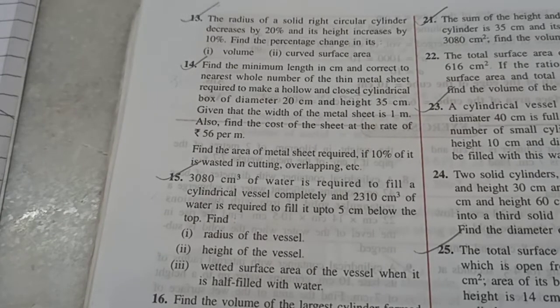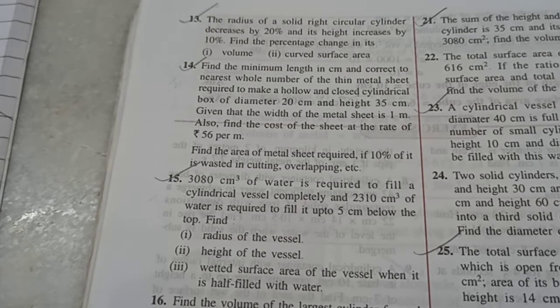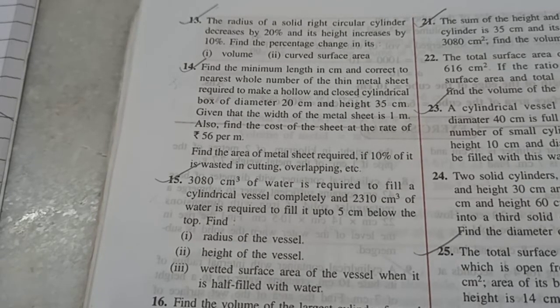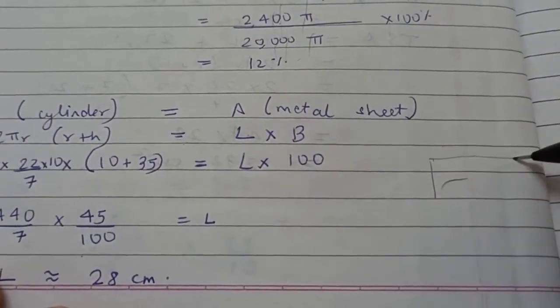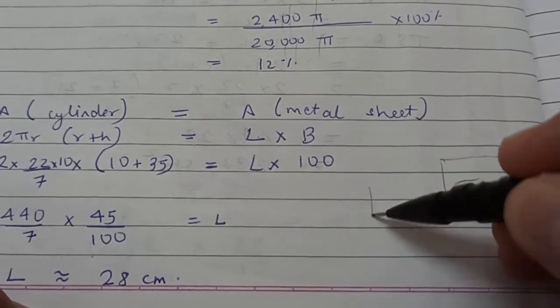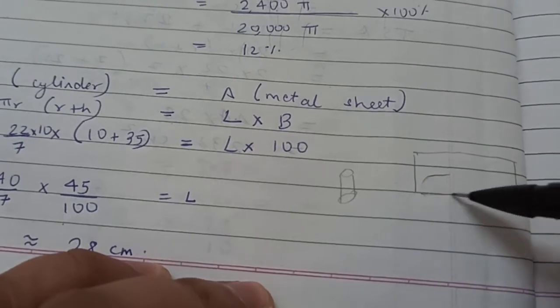So when you buy a metal sheet, it will be in a rectangular shape. Then you fold the metal sheet, you cut the metal sheet and you make a cylinder out of it. When you buy the rectangular metal sheet, it has a fixed width of 100 centimeters. But what length of the sheet should I buy? See here. This is the metal sheet which I will buy. Then I will fold it and I'll make a cylinder out of it. So the question is, what length of sheet should I buy?